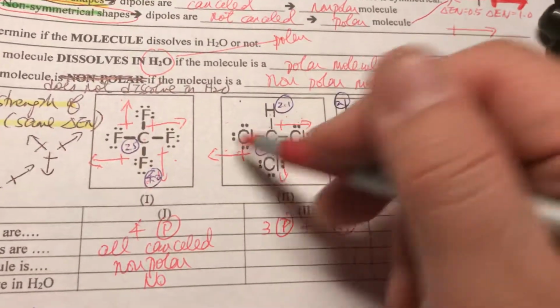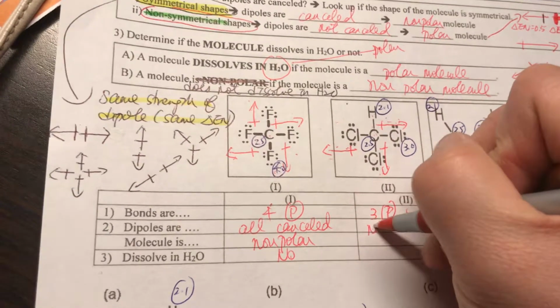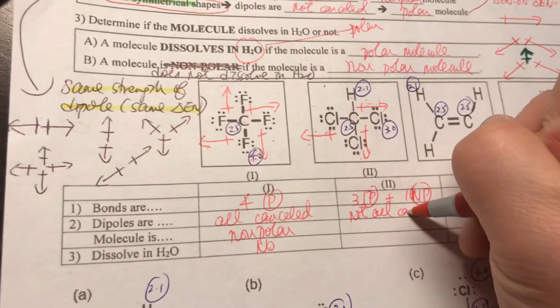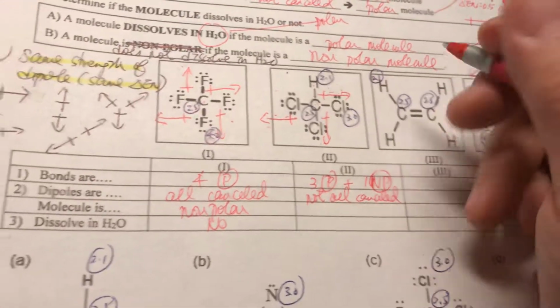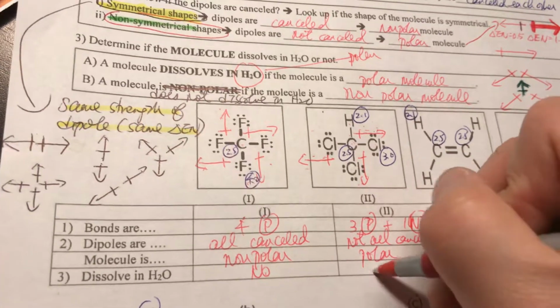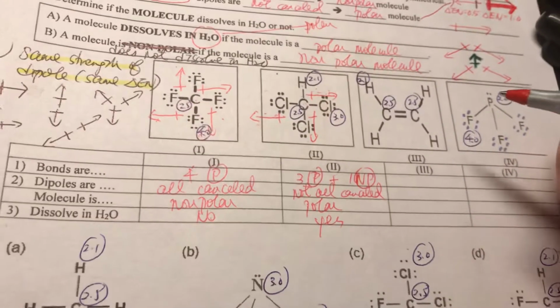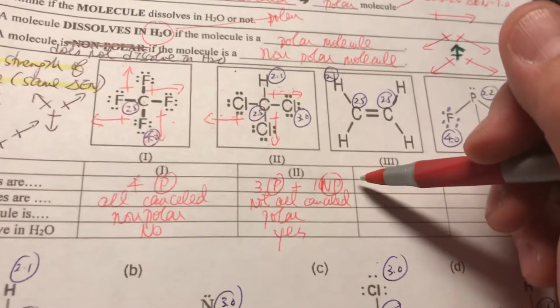So these two are cancelled, but the bottom one is not. So the dipoles are not all cancelled. Some are cancelled, some are not. So in this case, I still have a winner. So the molecule is polar. So it's still dissolving in water because it's not all cancelled. So I still have a dipole present around.